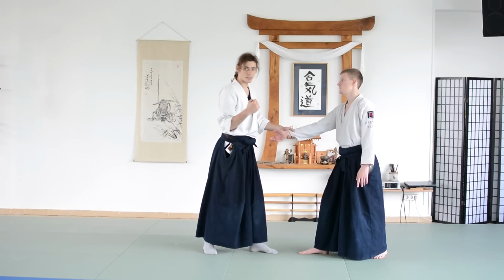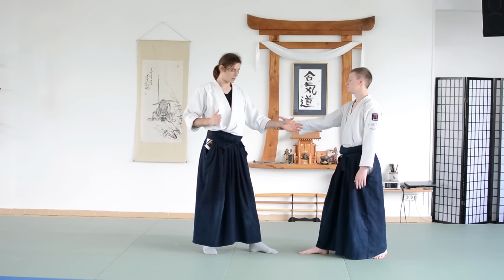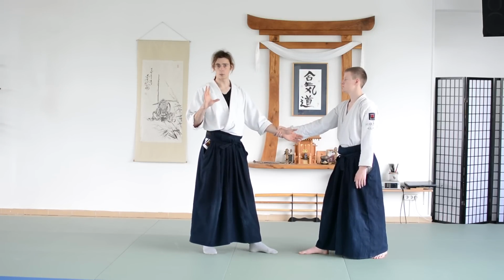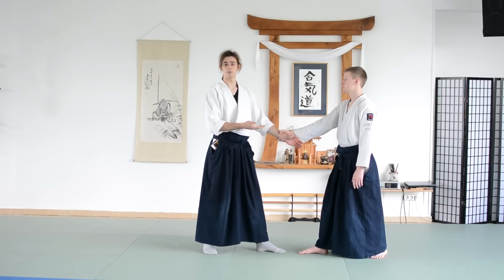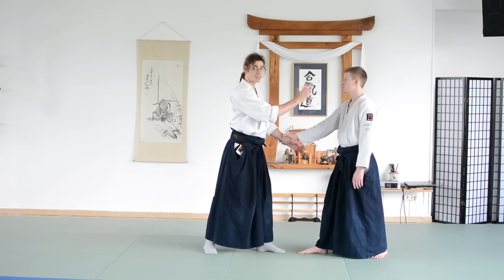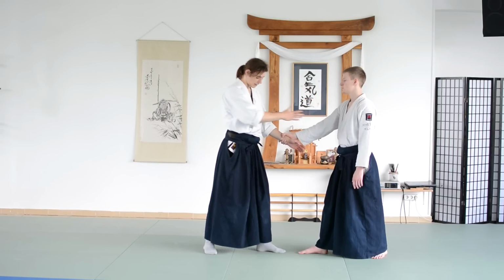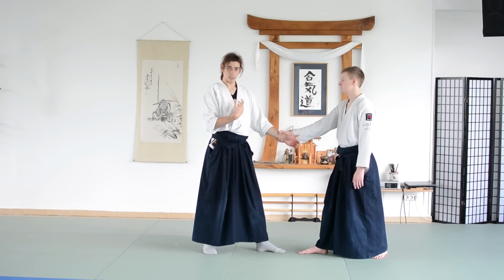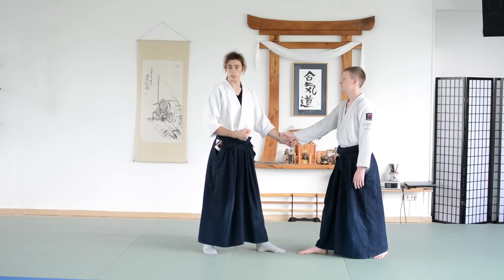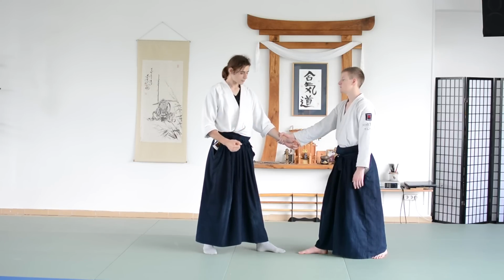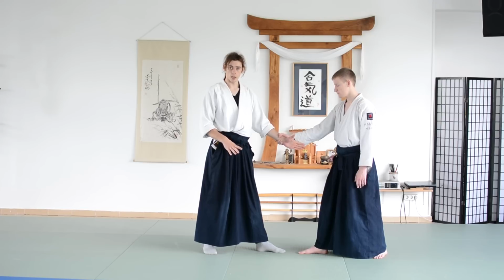pulling for the next step. So that's where the understanding of what's called the central line comes in, which is very important in Aikido. This is center of attack. So this is the line of the attack, meaning it's very easy for him to punch me, kick me, to do something to me. So this is not a place where I want to stand.